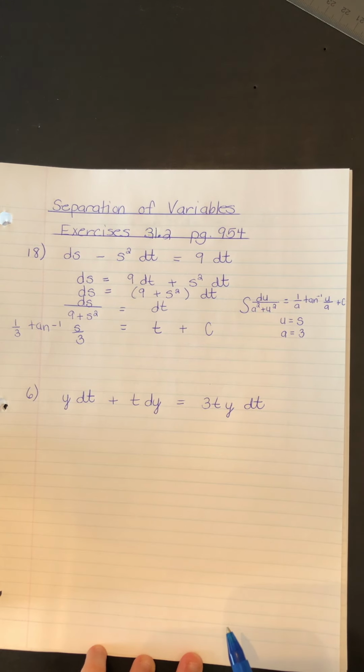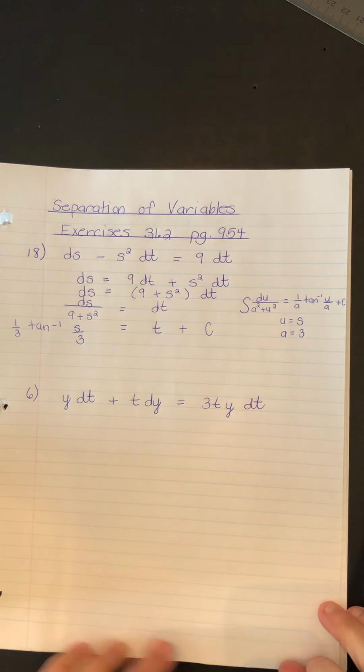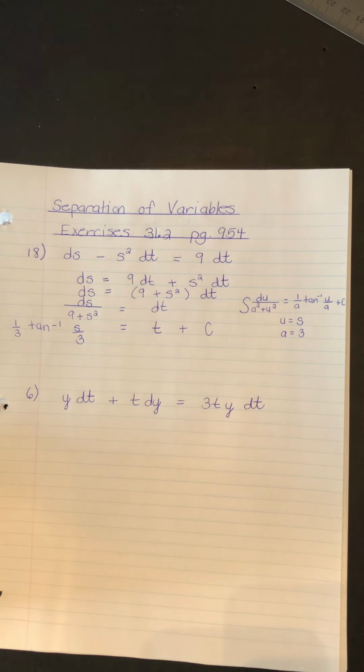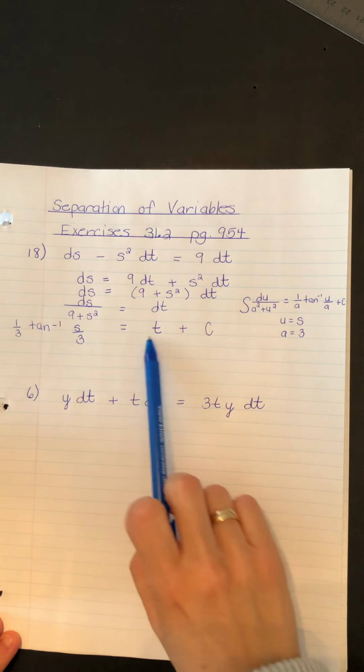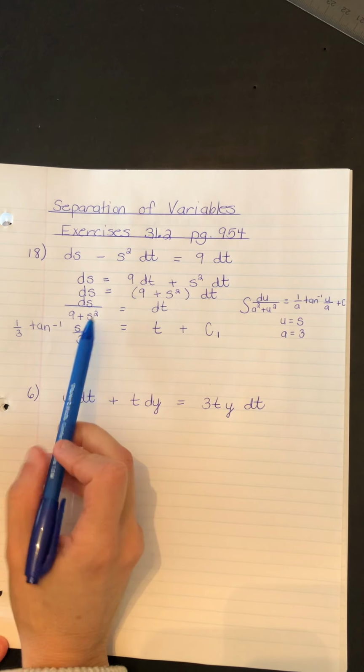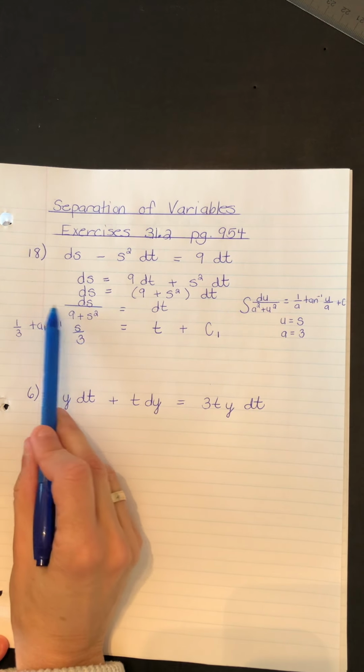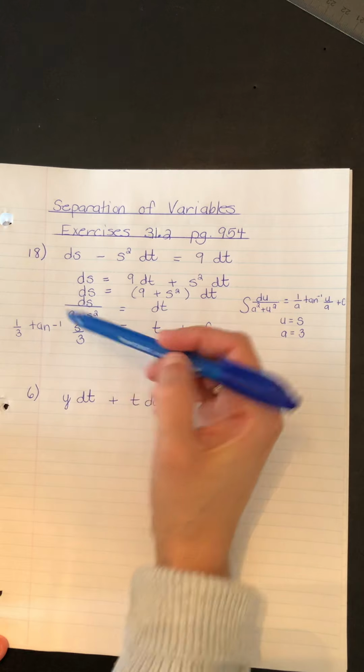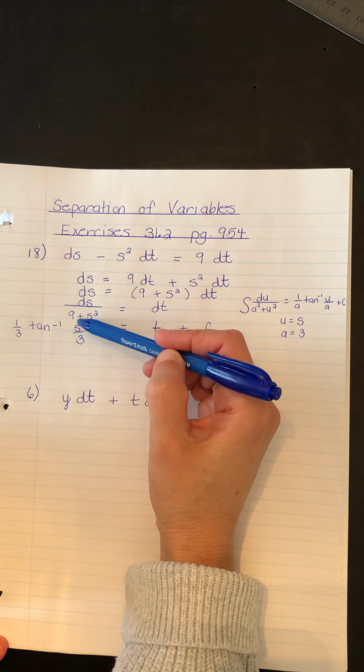And then don't forget that we like to clear out fractional coefficients when we can, when we're doing these problems. So that would mean tripling the terms. So I'll call this C1. Now notice when you multiply this by 3, it only affects the constant here. It's not going to affect the argument of the function.